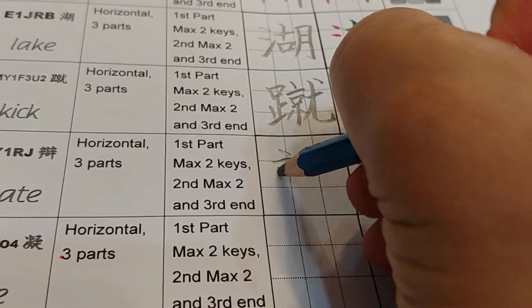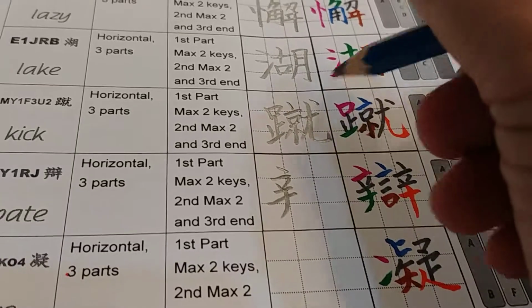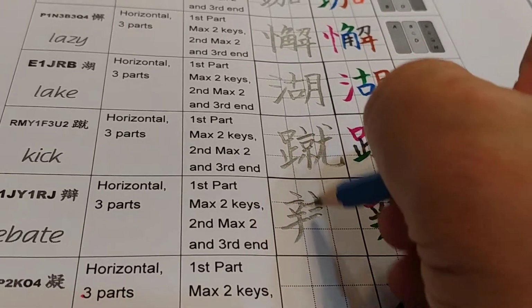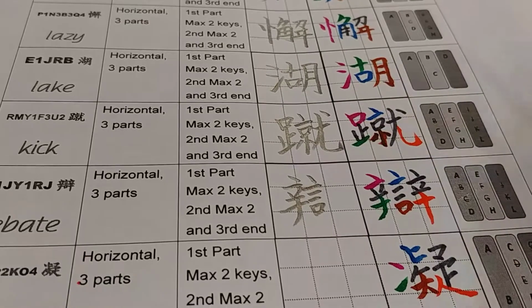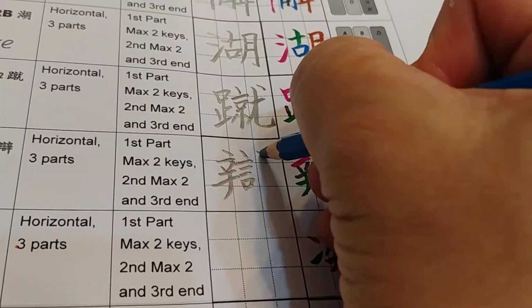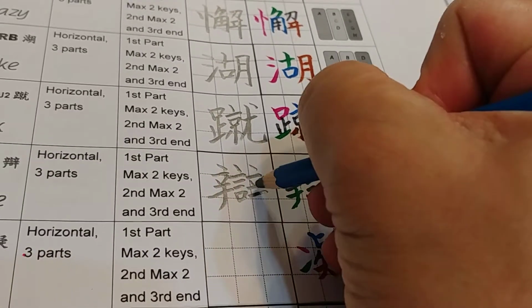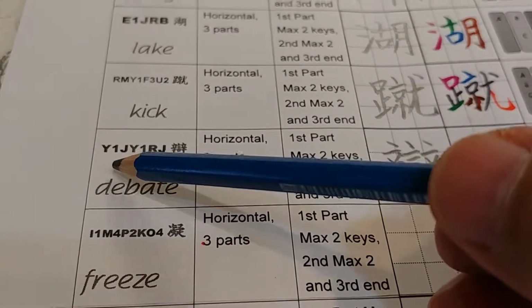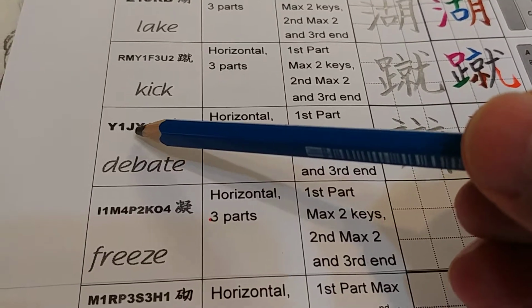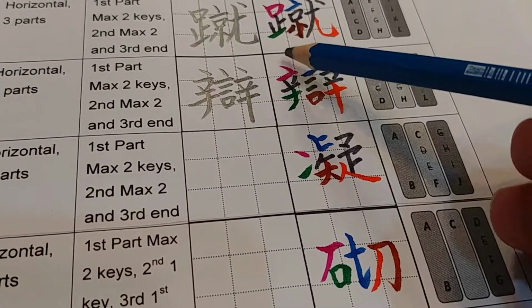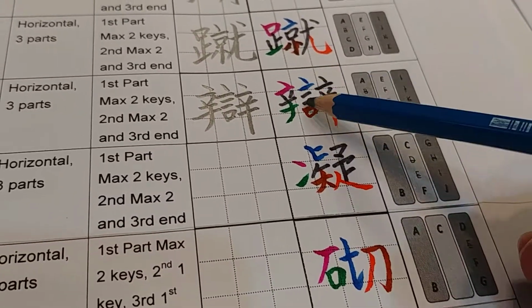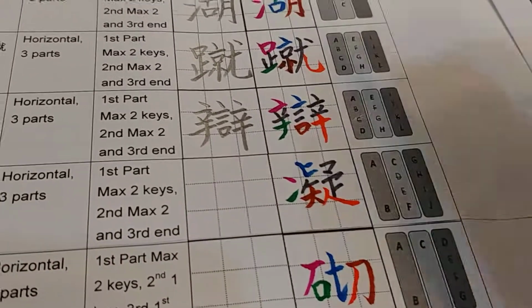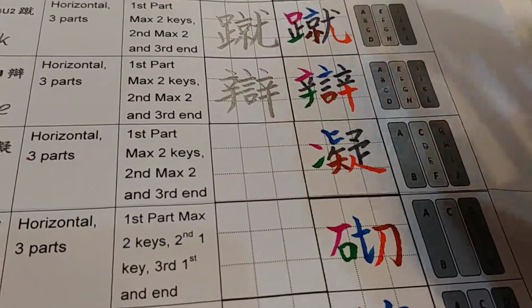And the next one means debate, bin. The middle part has also many keys. You just take the first and the R from the middle part. And also we just take the last key, the J here. So the keys for this word are Y, J, R, J. Okay, please pay some attention to the diagram for each word. They are different, but the rules are more or less the same.